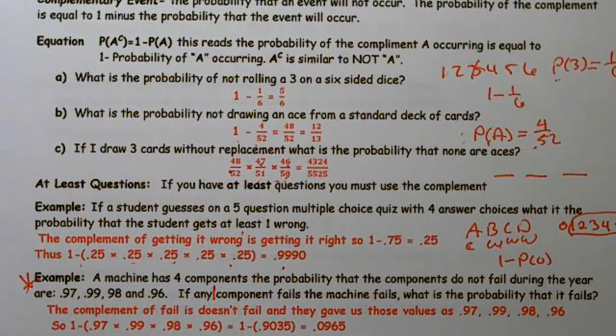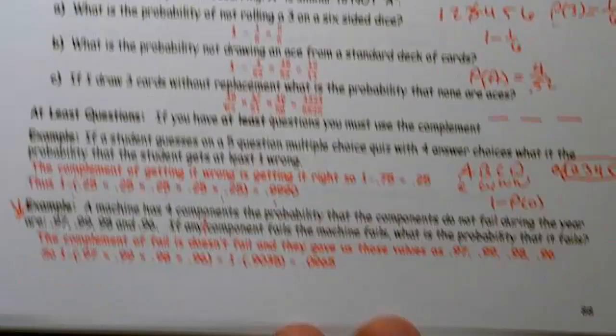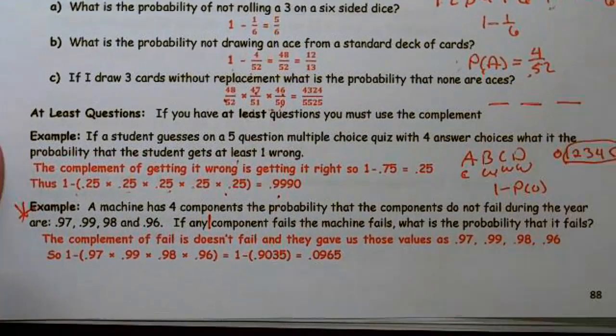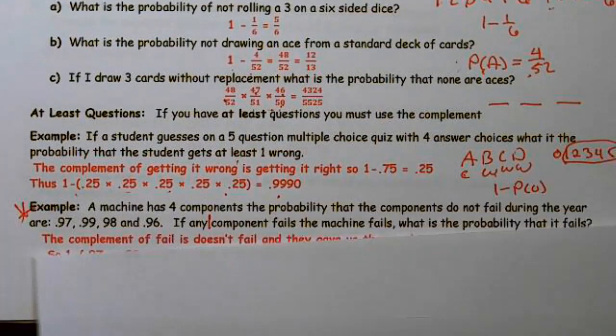What's the probability that it fails? We are going to assume that the components fail independently. May not be a good assumption, but we're going to need to do that so that we can do this problem. Most of the time, we'll be more explicit than that and tell you that they fail or don't fail independently.